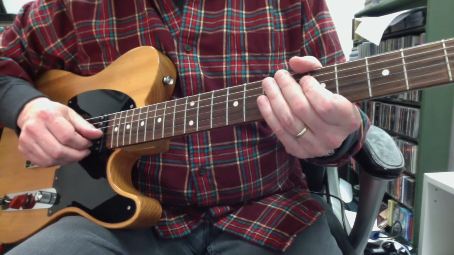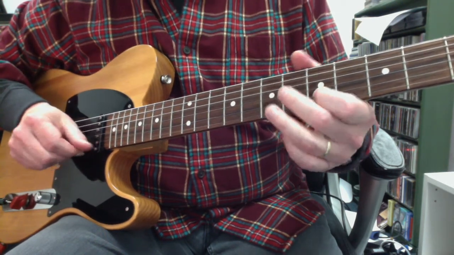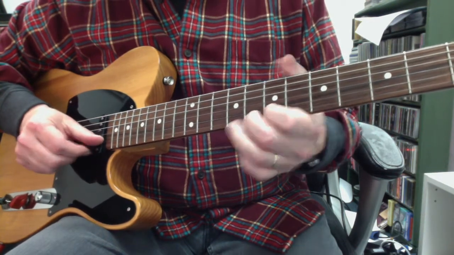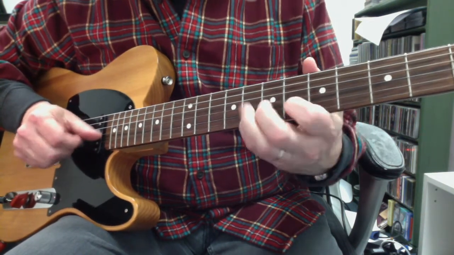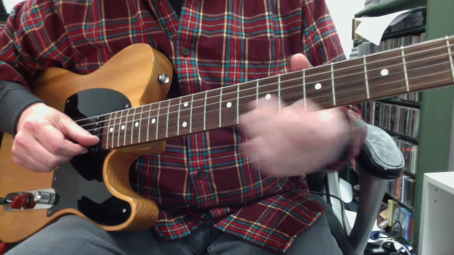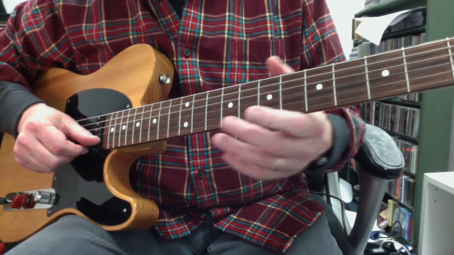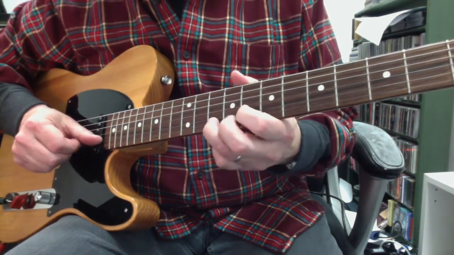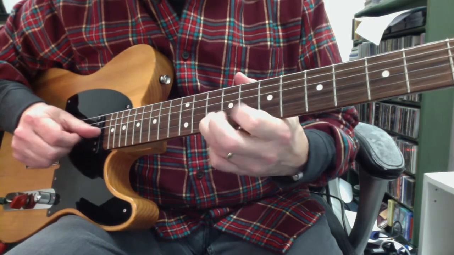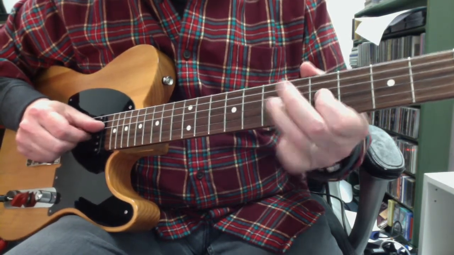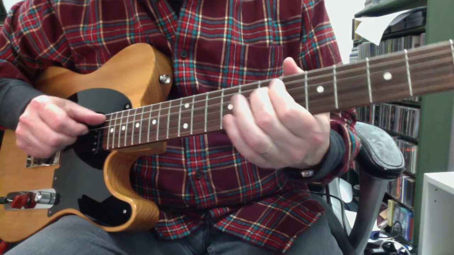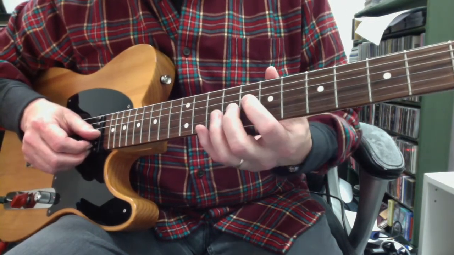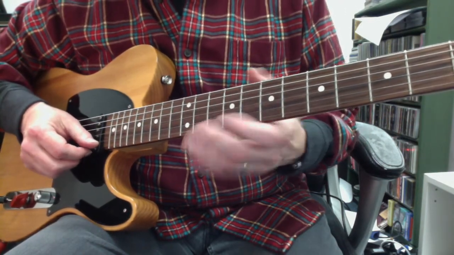Now, when you work with these things too, you can use these moves along one string to move along the neck to connect to different parts of an extended pattern.